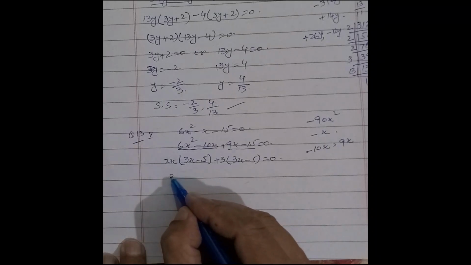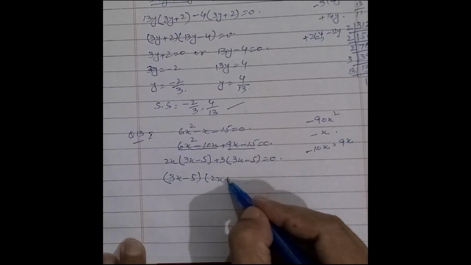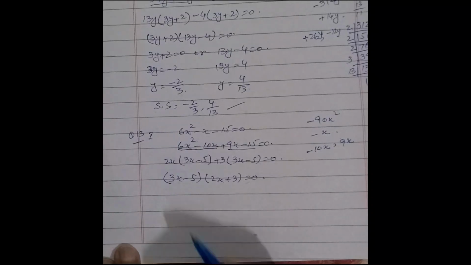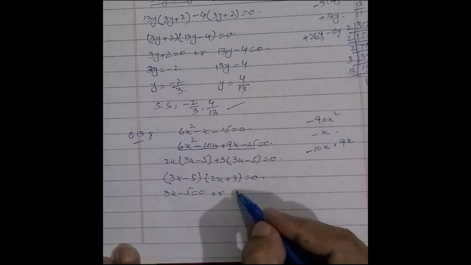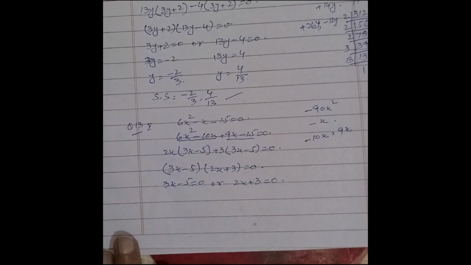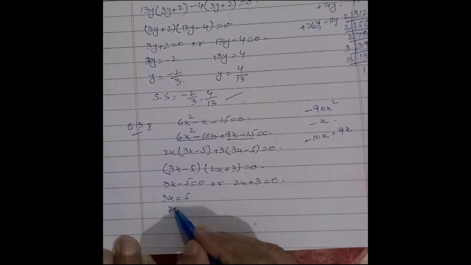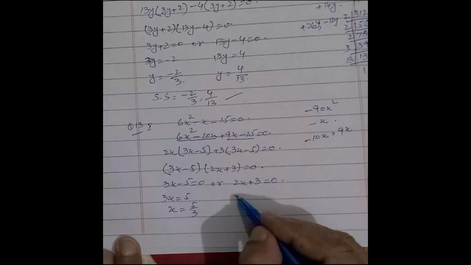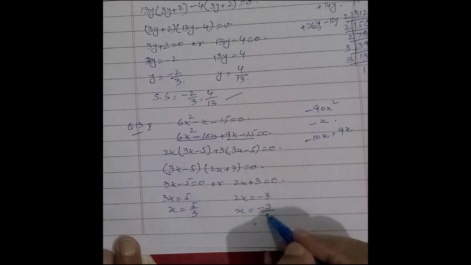Then we take common 3x minus 5 into 2x plus 3 is equal to 0. The next step is 3x minus 5 is equal to 0, or 2x plus 3 is equal to 0. In this way, we find the value of x: 3x is equal to 5 and x is equal to 5 over 3. The other value is 2x is equal to minus 3 and x is equal to minus 3 over 2.